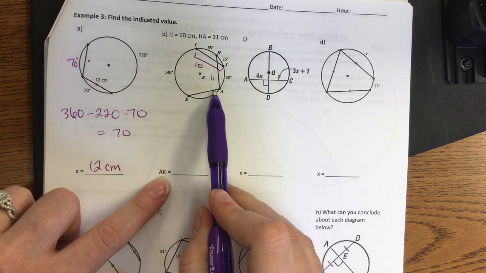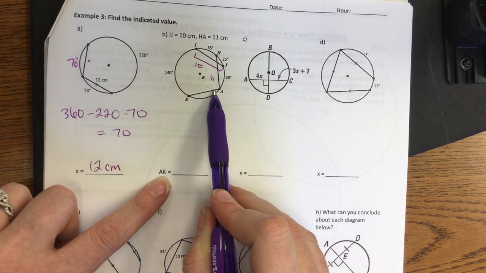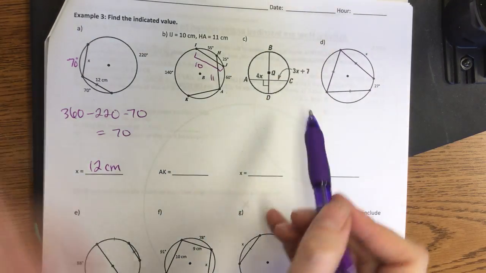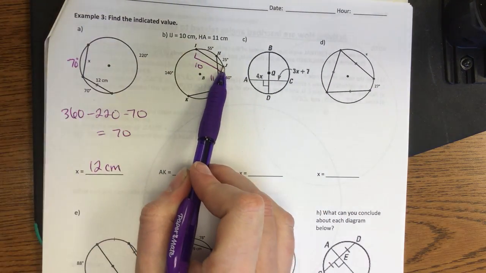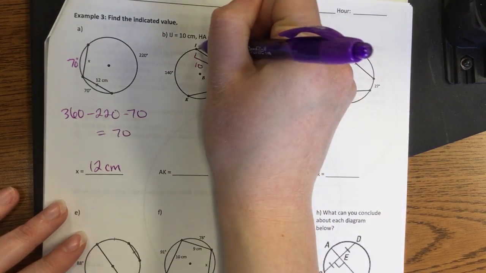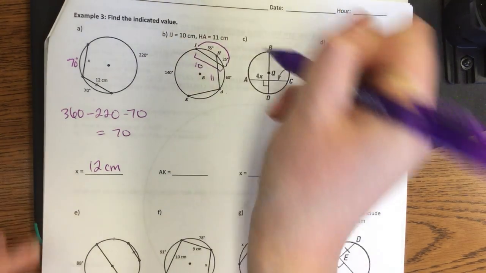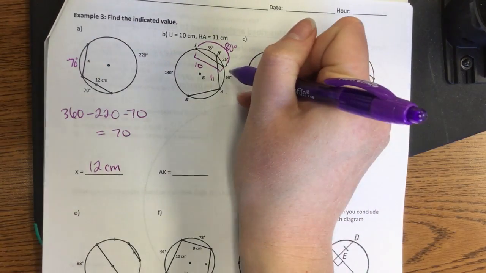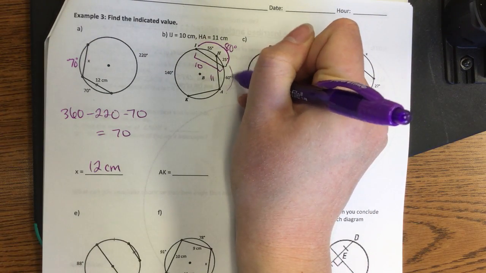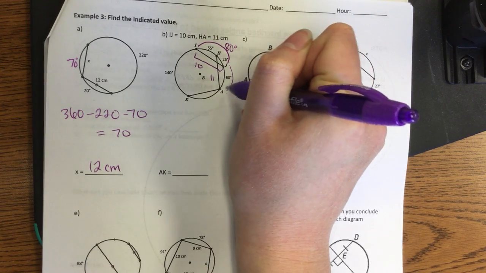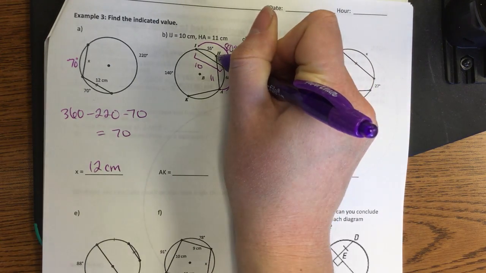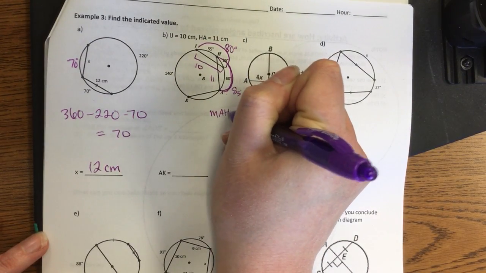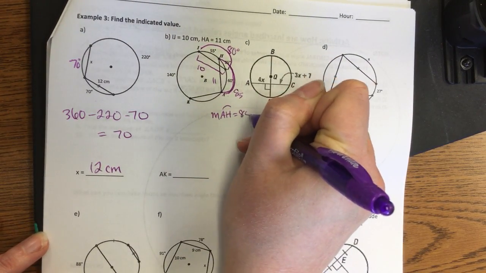And we want to find this segment over here, AK. Okay, let's see what we got. All right, so this whole arc is going to be this arc right here. If I add these two together, should be 80 degrees. And then this arc is going to be an 85 degree, A to H. Do you see that? So the measure of AH, I should write it this way, equals 85.